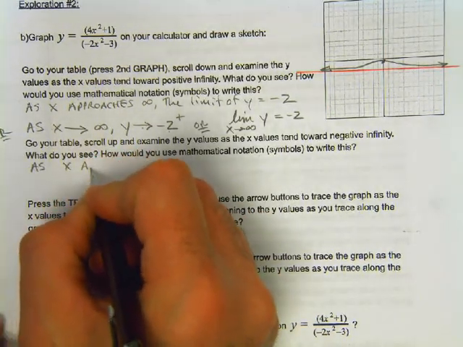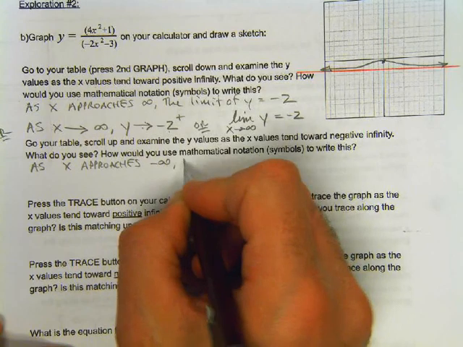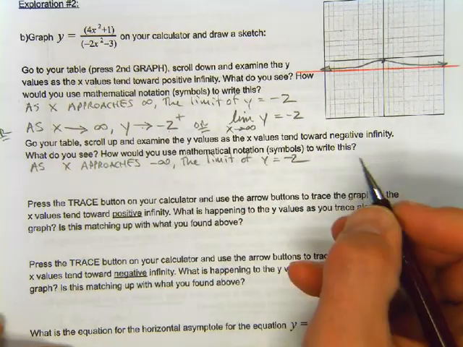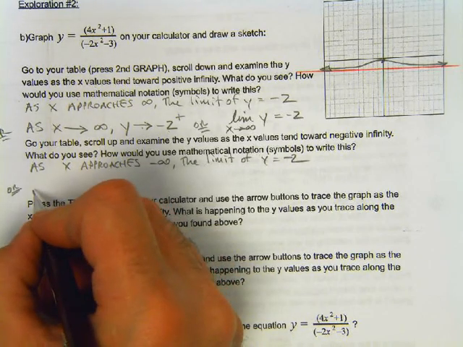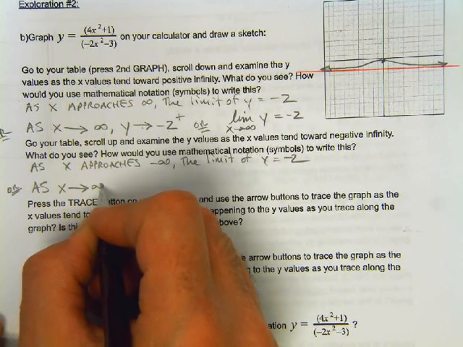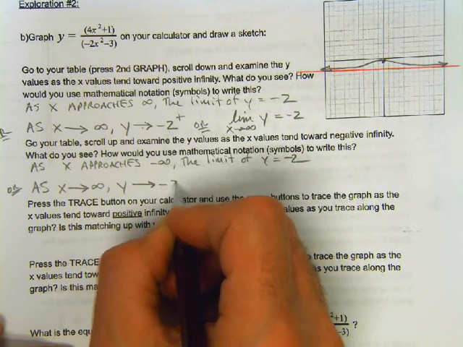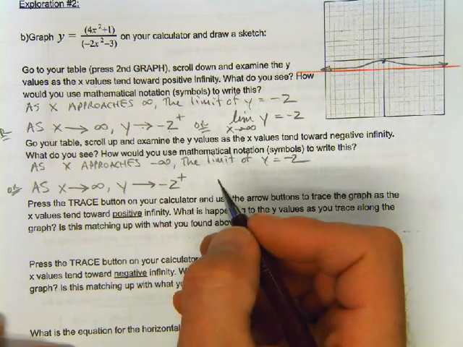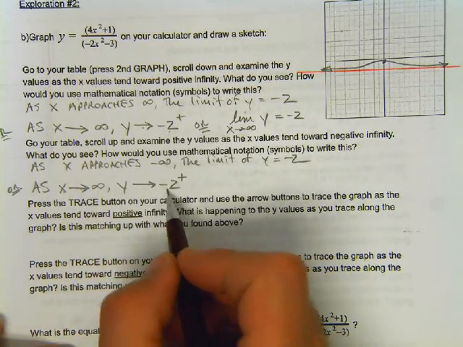And we've already done this. We went up in the table and we discovered as x approaches negative infinity, the limit of y equals negative 2. Or, as x arrow negative infinity, comma, y arrow negative 2, superscript positive, because it's coming down from the top.